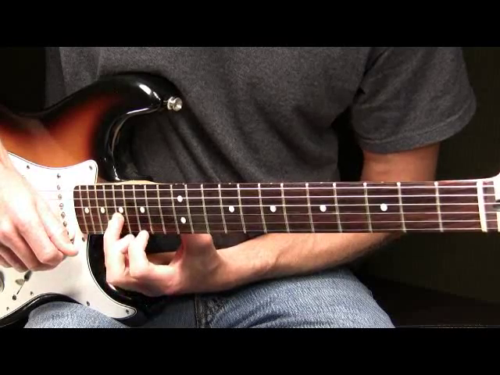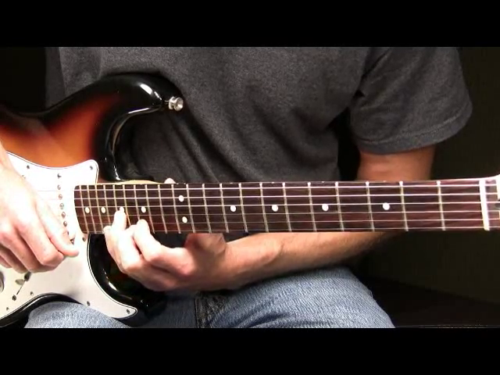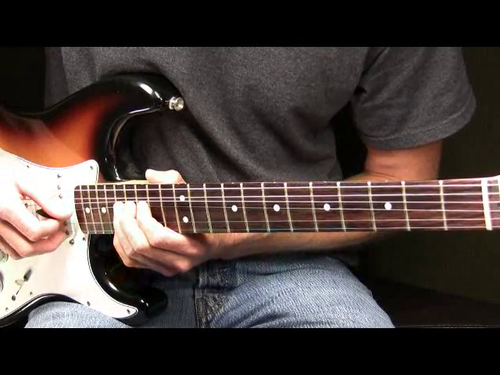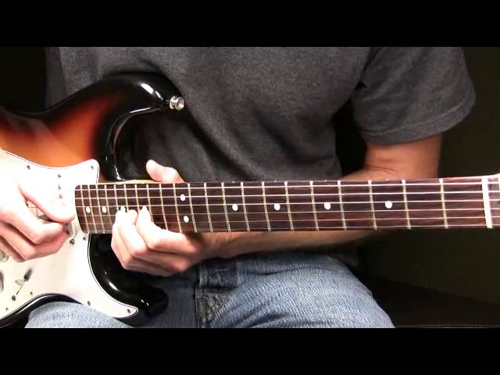Then after that, you're going to place your ring finger onto the 17th fret of your G. You're going to pick it, and then after you picked it, you're going to bend it up a full step. Continue to press down firmly and bring the note back down. It will sound like this.